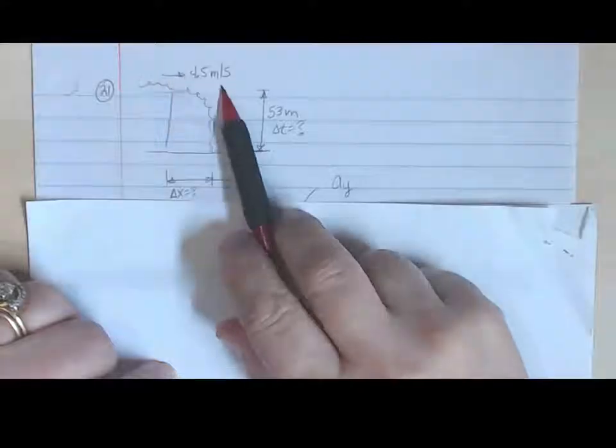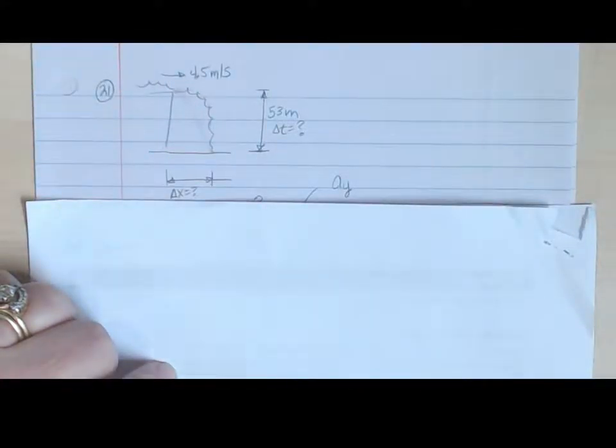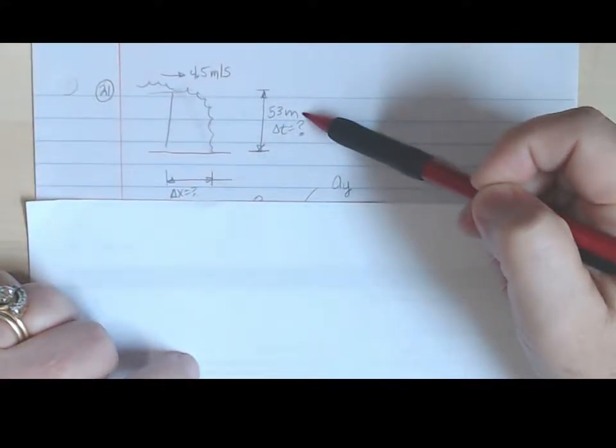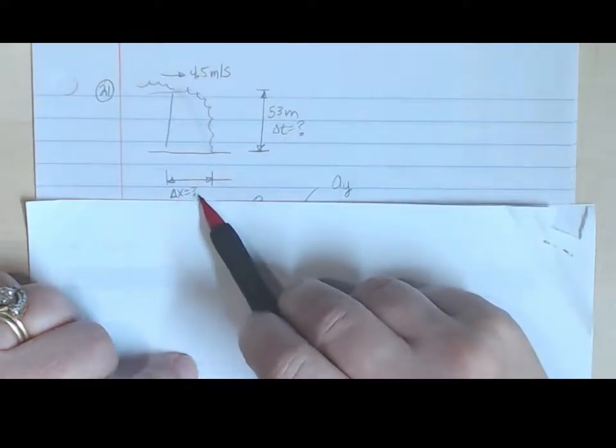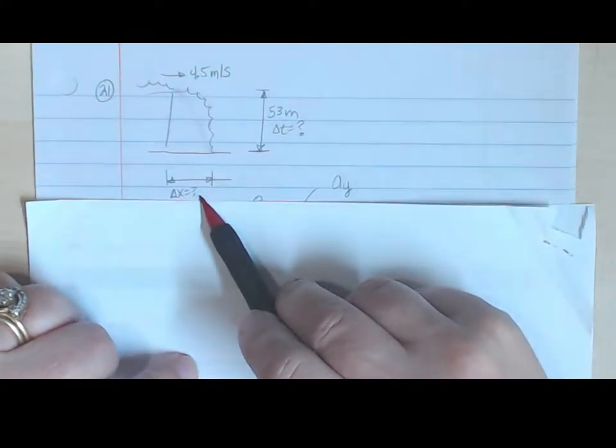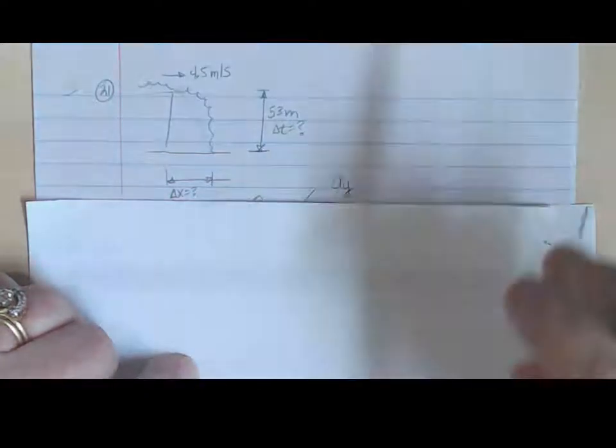We have a velocity of 4.5 meters per second to the right. We're told it's falling 53 meters, and we want to find how long it took to make that fall. And we're also asked in part B to find the range, or the horizontal distance traveled.